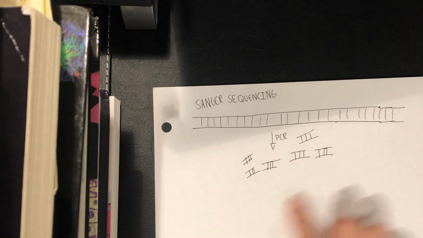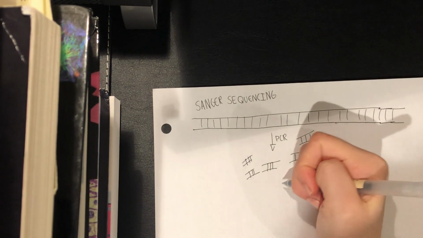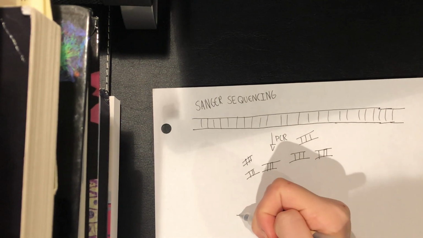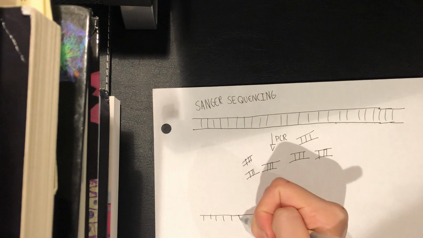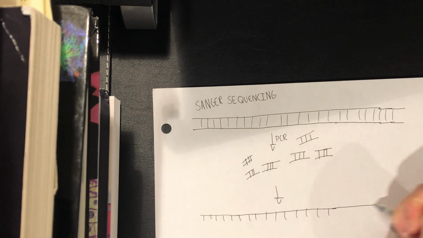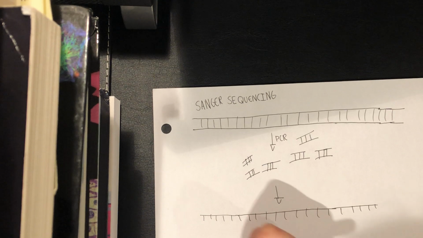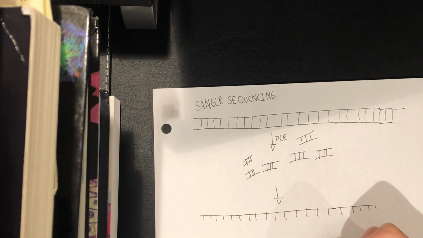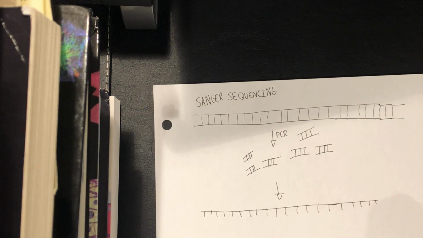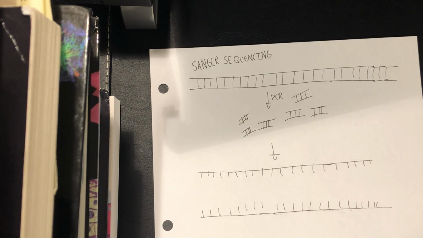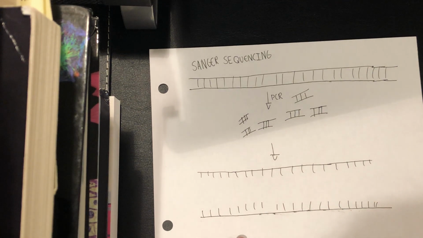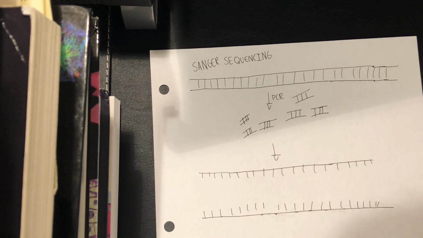So once you've amplified your DNA, you're going to denature it so that you can have access to the DNA molecule. And so what you do when you're sequencing DNA is that you're also going to design primers to anneal to a certain part that you want to sequence.